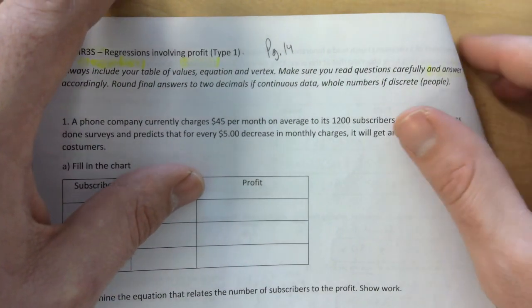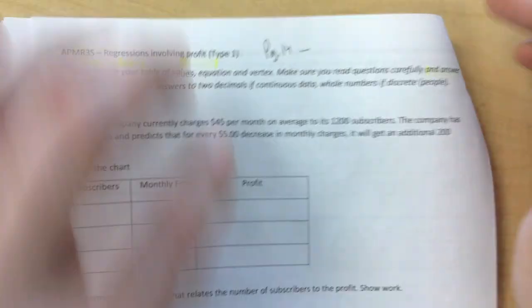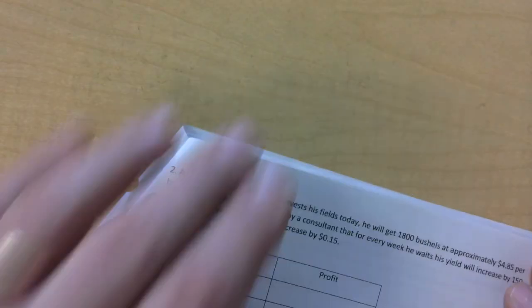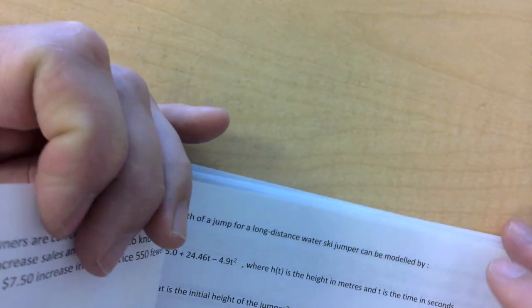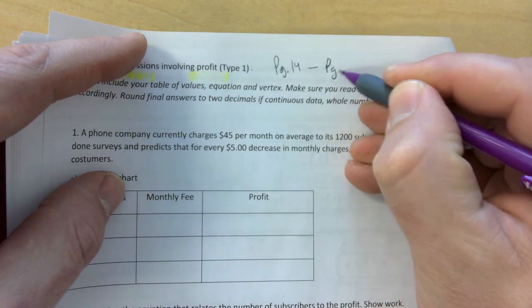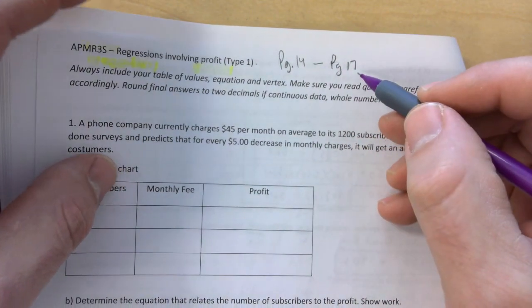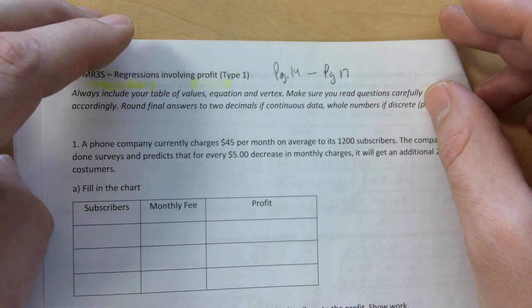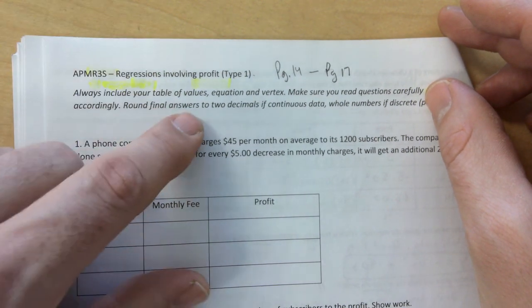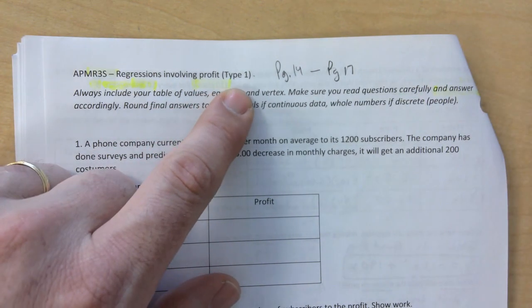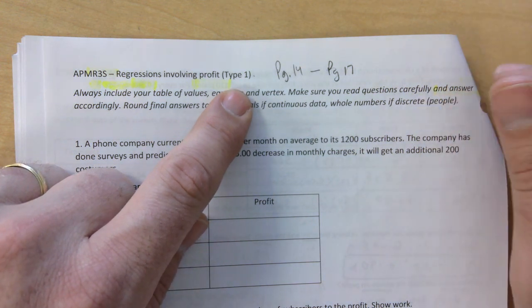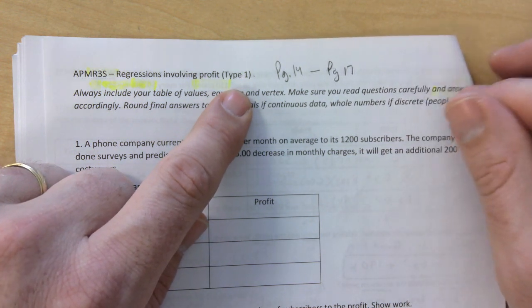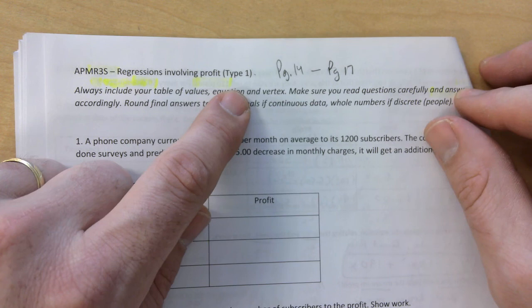So if you go page 14 and page 15, 16, 17, yeah. And 17, the last question is one where the equation is given. So really, it's only the 3 pages that deal with type 1. And so I would like you to work on that for the rest of today.